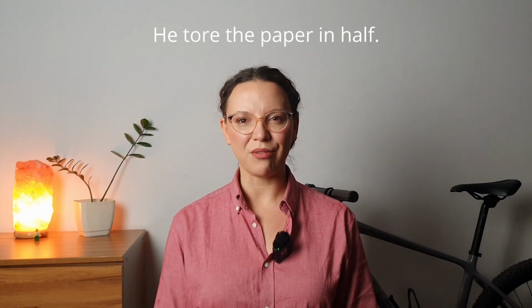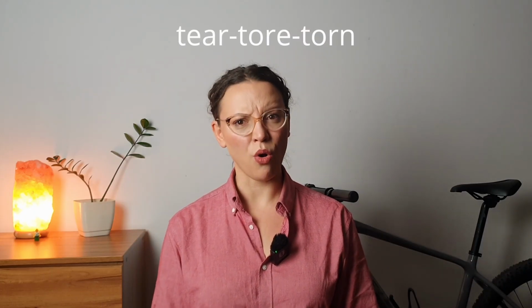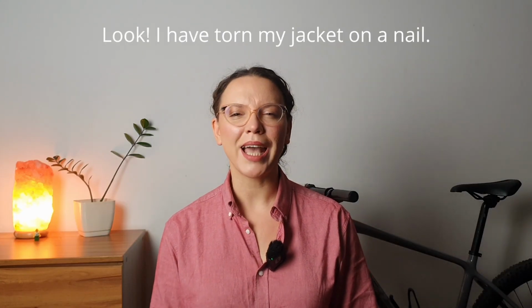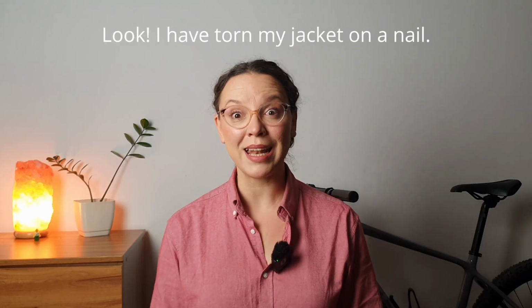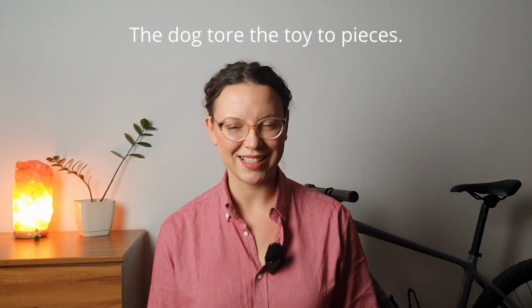This tear means to pull something apart, often quickly, roughly, or violently, to damage something by pulling it into pieces or making a hole in it. Examples: he tore the paper in half. So the past tense of tear is tore, and the third form is torn. Look, I have torn my jacket on a nail. The dog tore the toy to pieces.